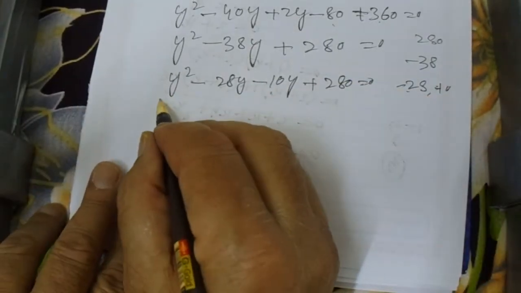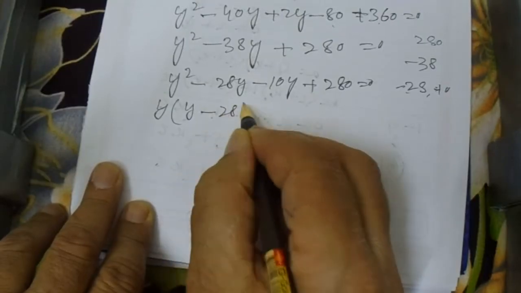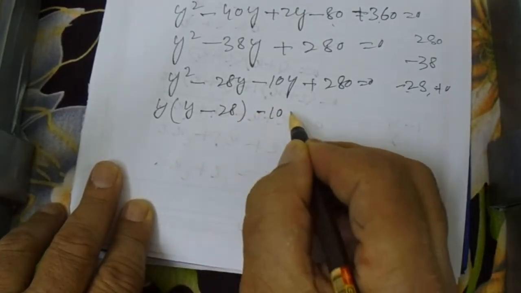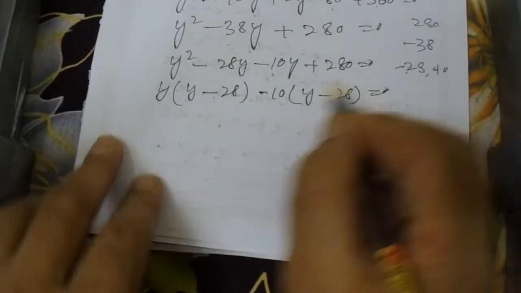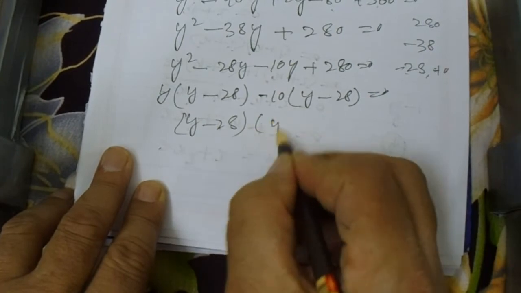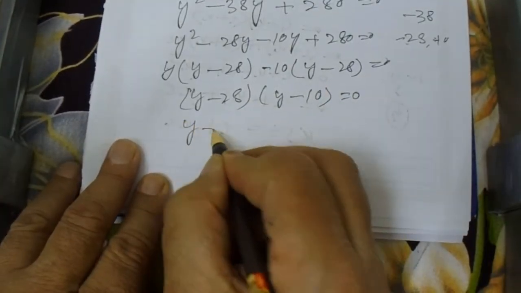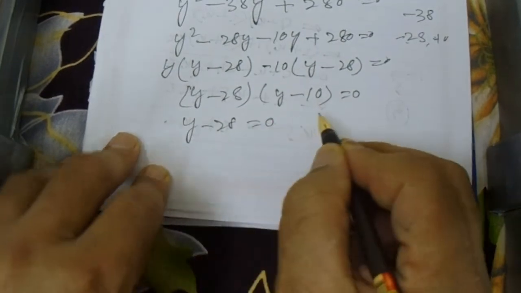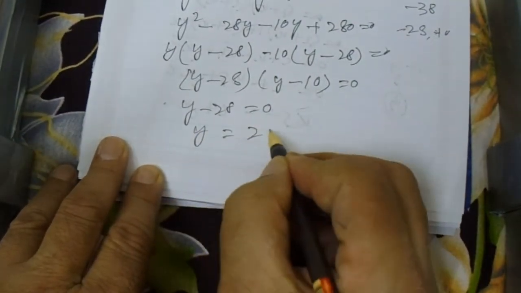Now take y as common from this, y minus 28, and here minus 10 common from this, y minus 28 is equal to 0. Now y minus 28 and y minus 10 is equal to 0. Here y minus 28 is equal to 0, we get y is equal to 28.